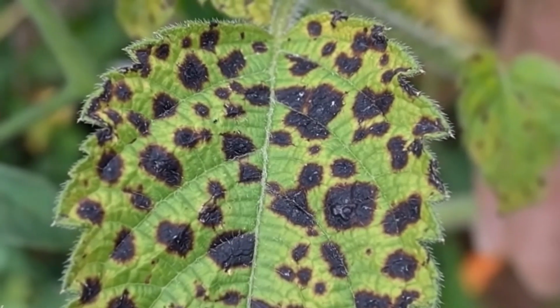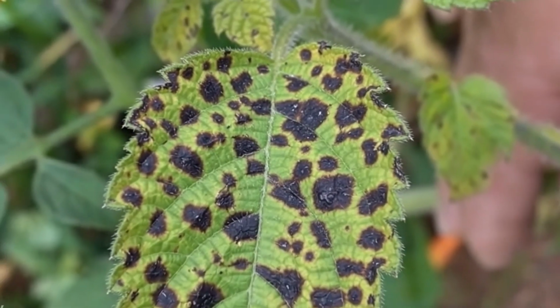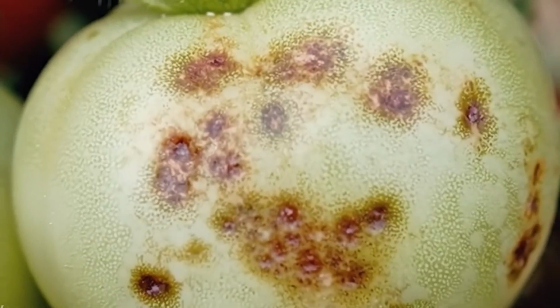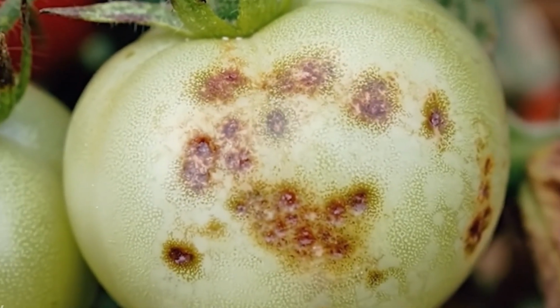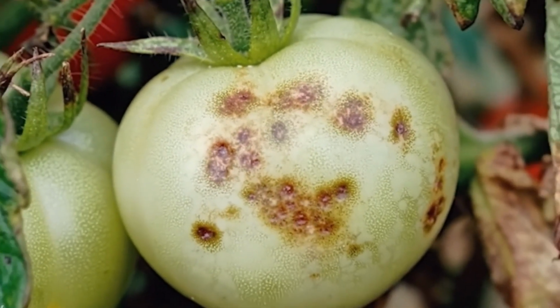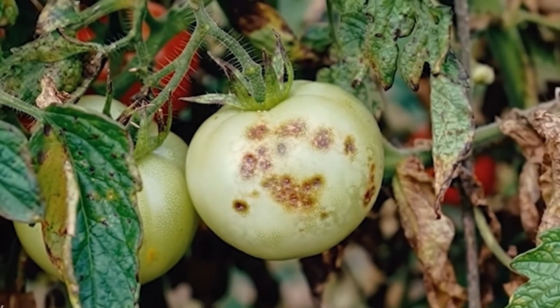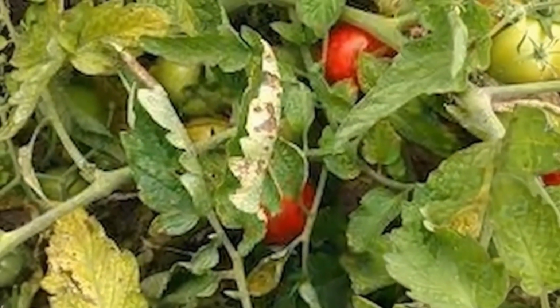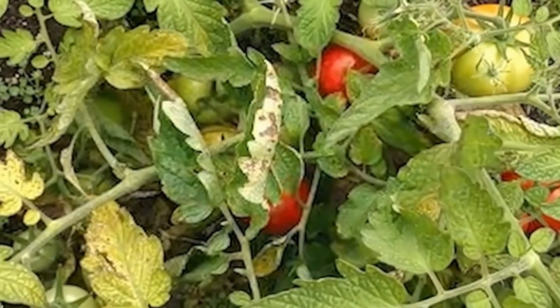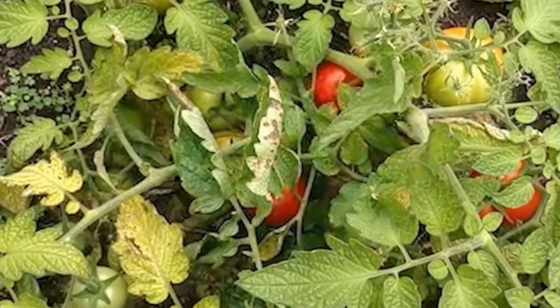Soaking seeds for about 1 minute in a 1.3% sodium hypochlorite solution, or soaking seeds for about 25 minutes in hot water, 50 degrees Celsius, can minimize the risk of infection. If the condition becomes more serious, you may always consider combining preventative measures with biological treatments, where applicable.